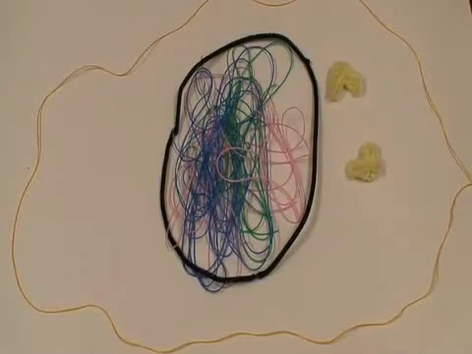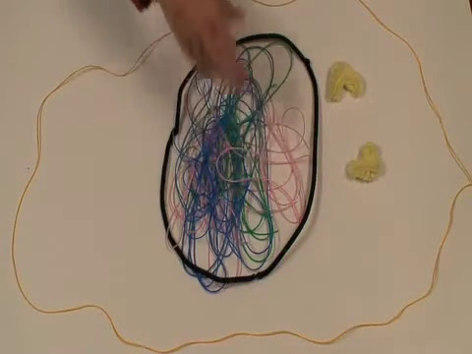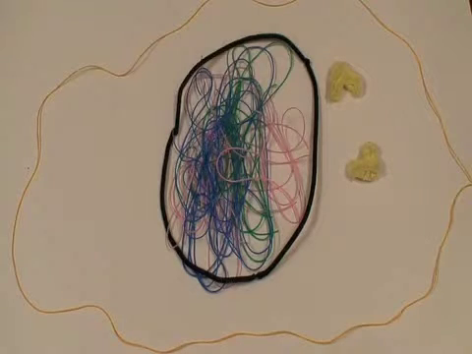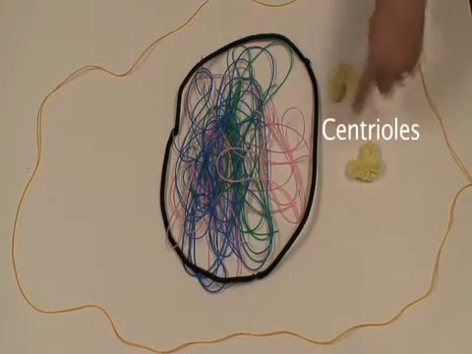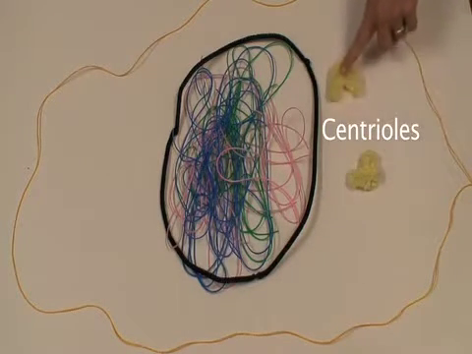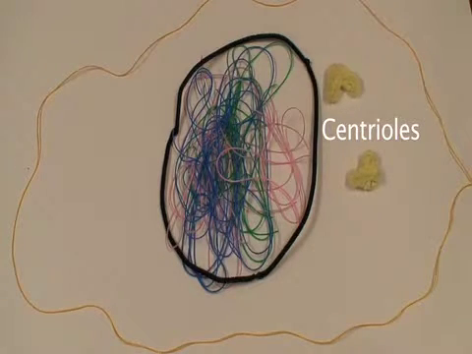Okay, we have a cell, an animal cell here, and it is in interphase. Getting ready for mitosis, we've replicated our DNA, and so all of the double-stranded DNA has now replicated. So there are 2 molecules of DNA in each chromosome. The centrosomes have also replicated, so we have 2 centrioles.